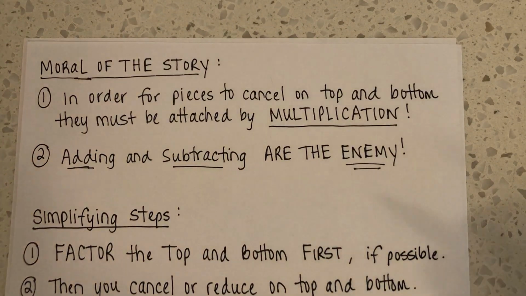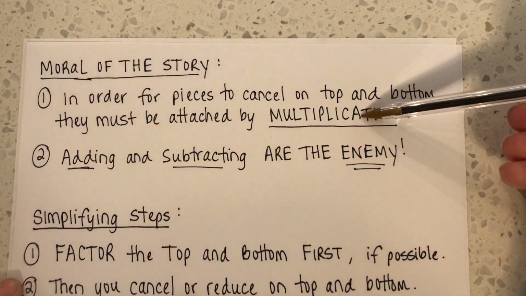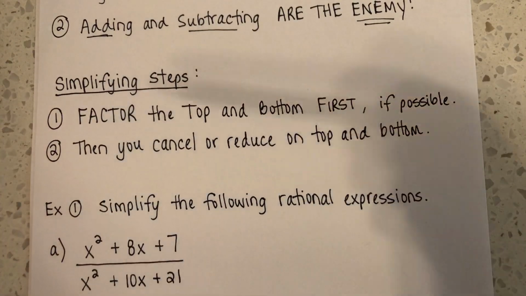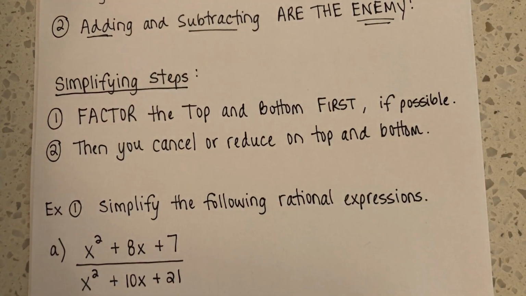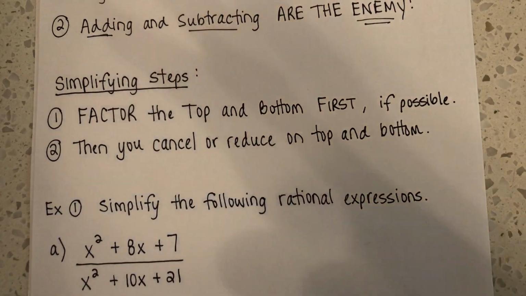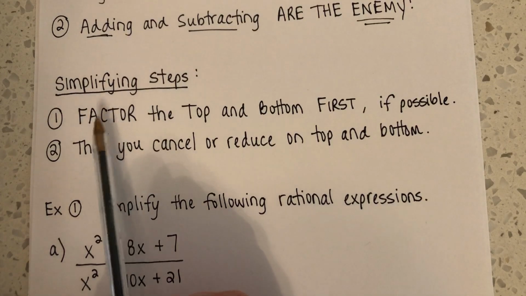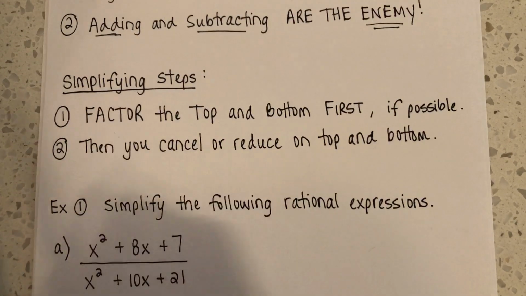Adding and subtracting are the enemy. They are what is going to stop you from canceling something on top and bottom that you really want to cancel. These are the steps that you have to follow. If multiplication is good, then we need to make sure that everything is attached by multiplication. And how do we break things up into pieces that multiply? We have to factor.